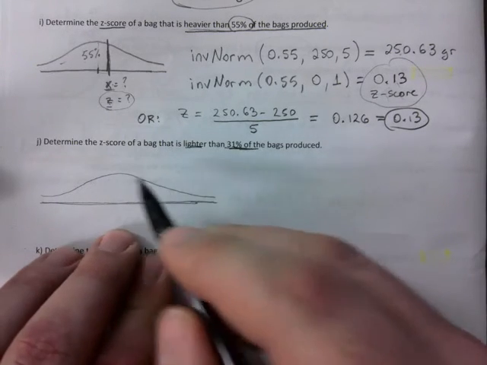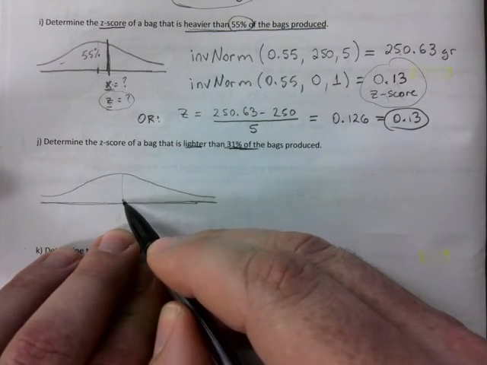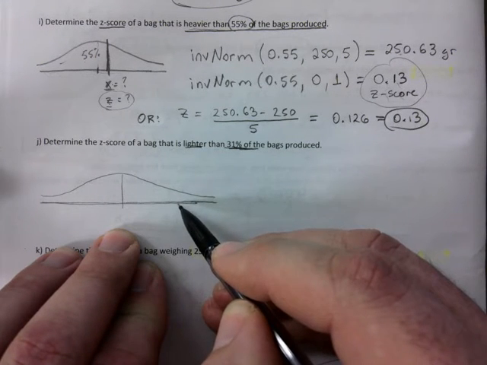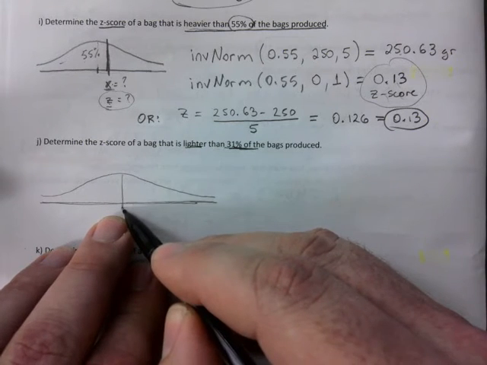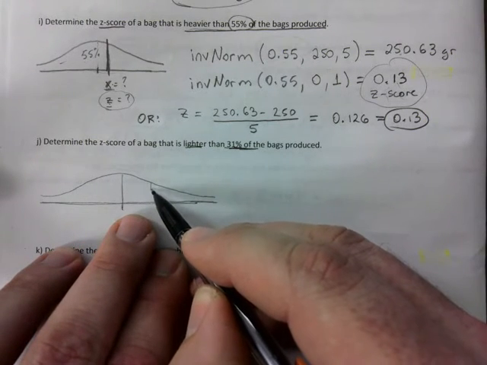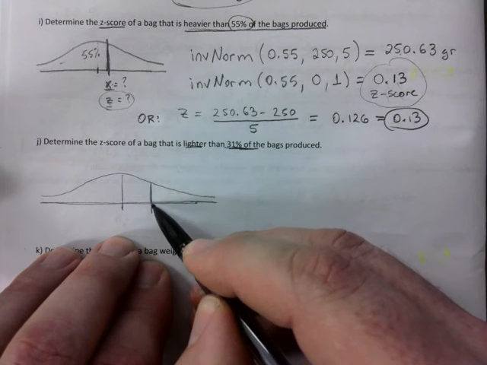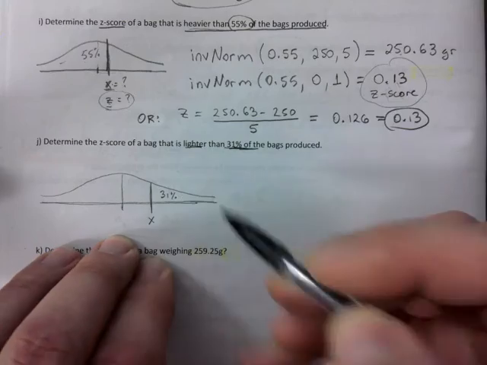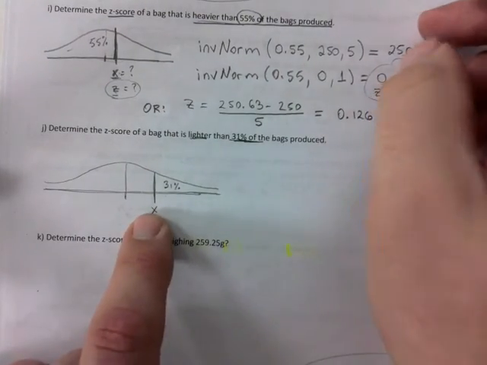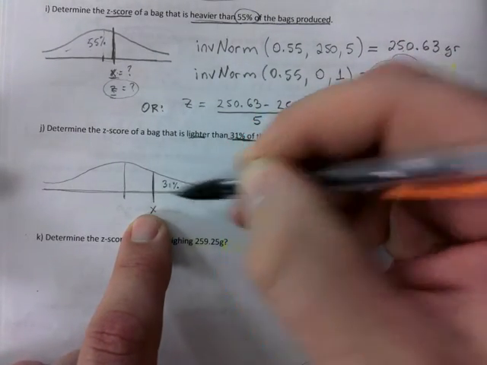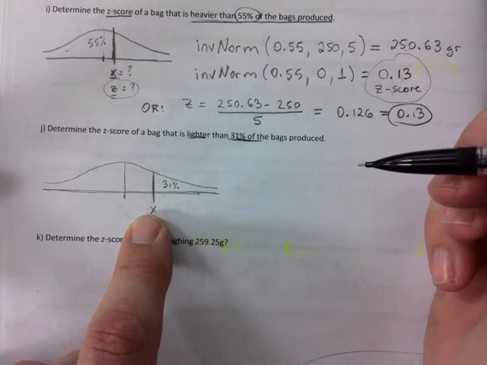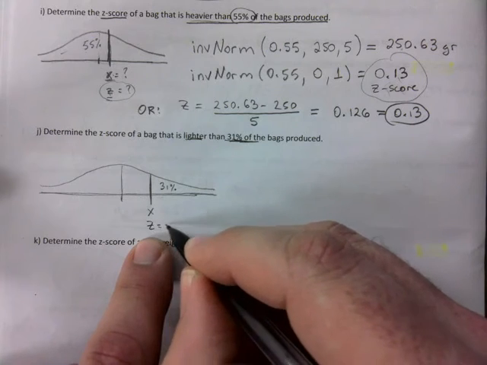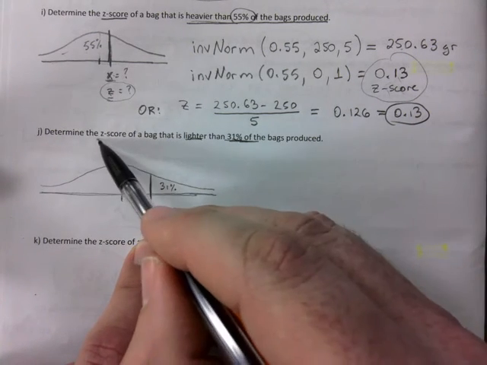So the idea is that if it would be in the middle, right, it would be lighter than 50% of the bags produced, right? So you want to be somewhere over here. This is the value that you're after, and this would be your 31, right? Because at this place you'd be lighter than 31% of the bags produced. And there's a z-score that's associated with it, and that's the only one that I really care about, right? Ultimately, that's what the question is asking for.